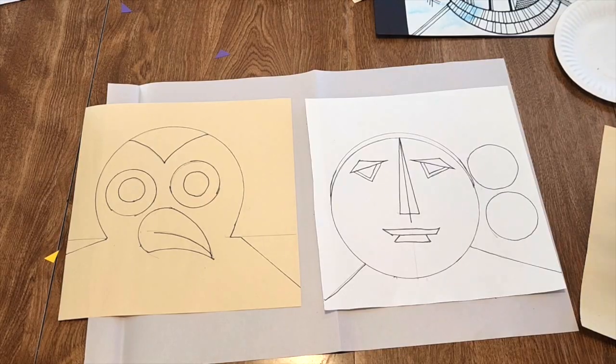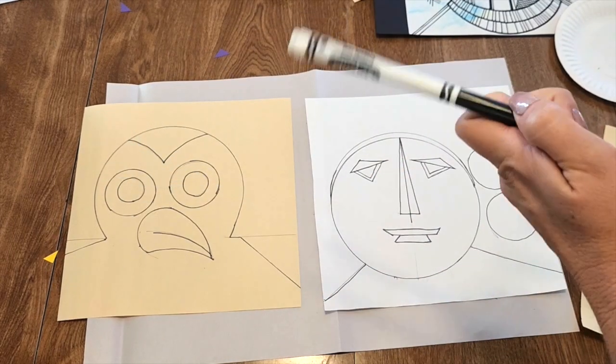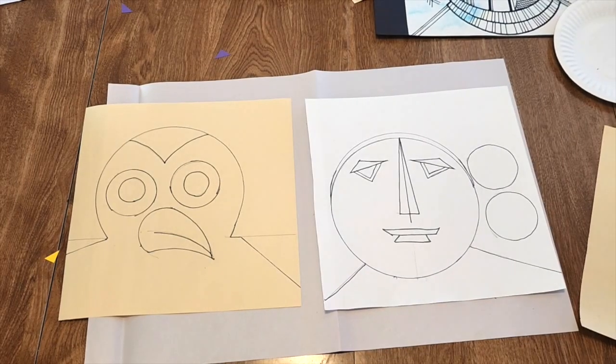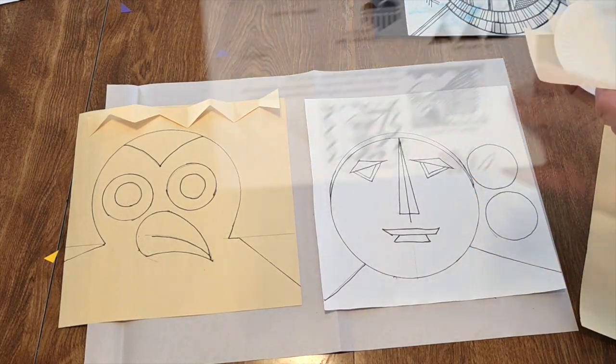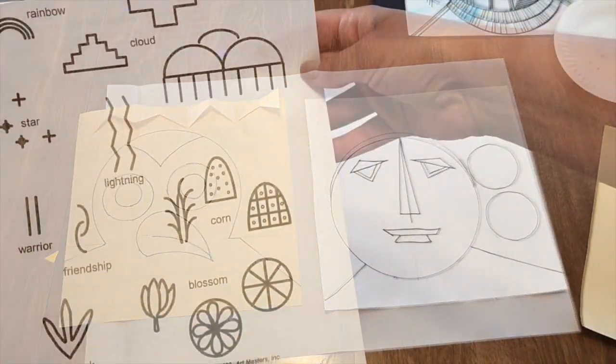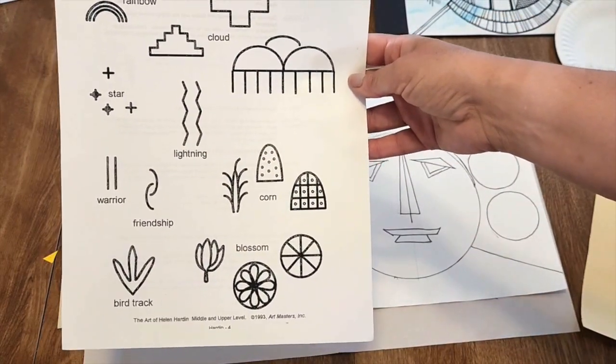Maybe your teacher has some of these little thin markers, maybe you have them, maybe a Sharpie. You could use the different pens if that helps you. So remember our cool little cutouts, right? We're thinking about lightning, mountain, water, clouds. She even does some corn.